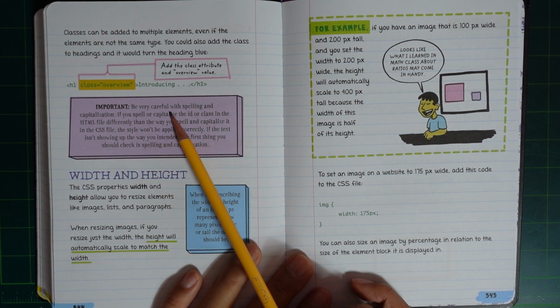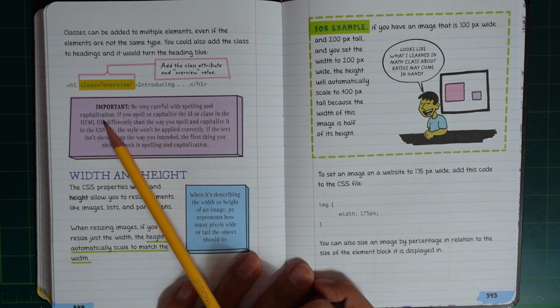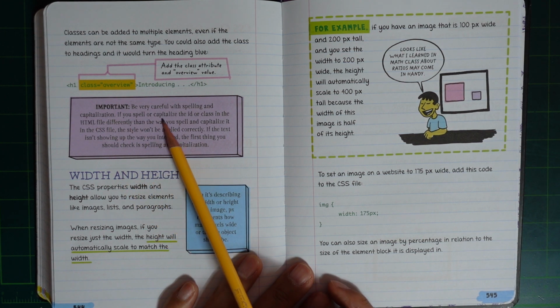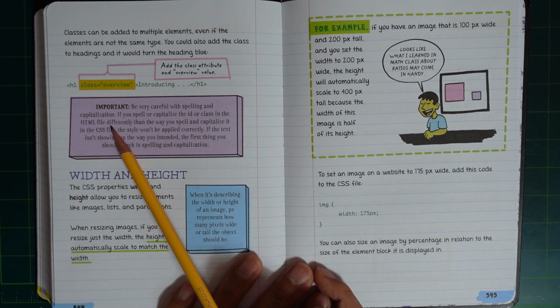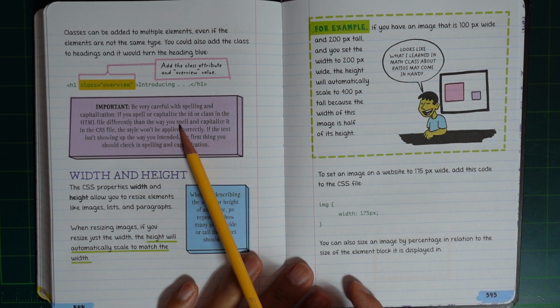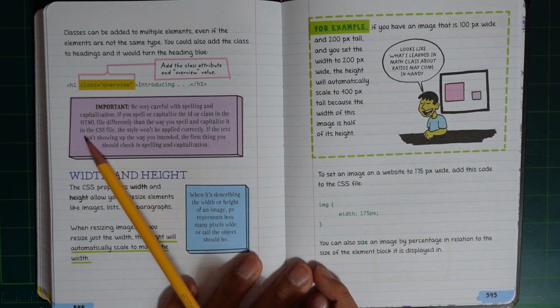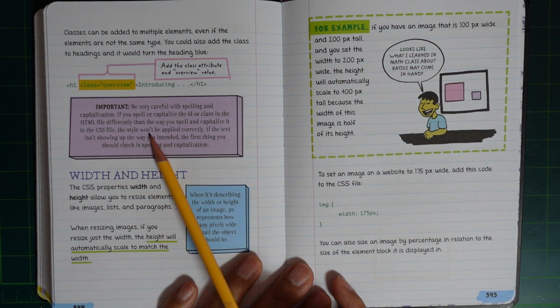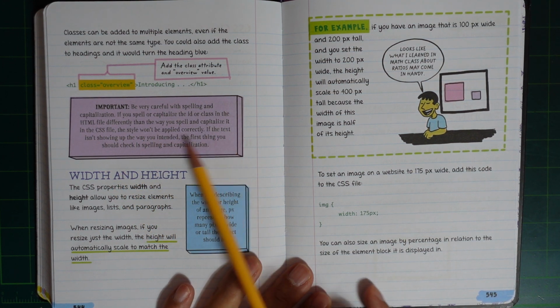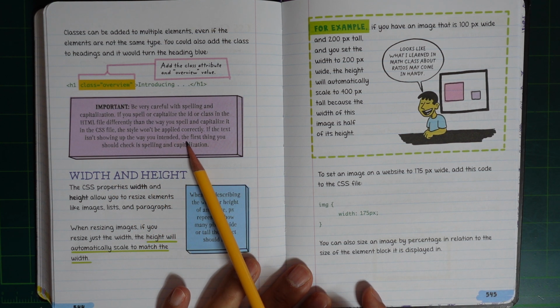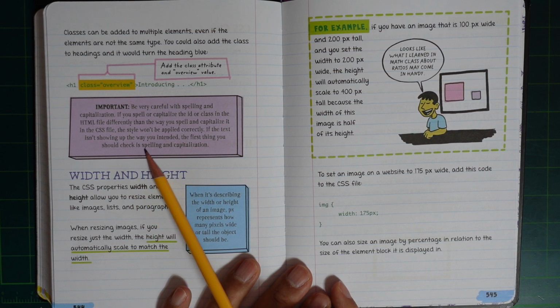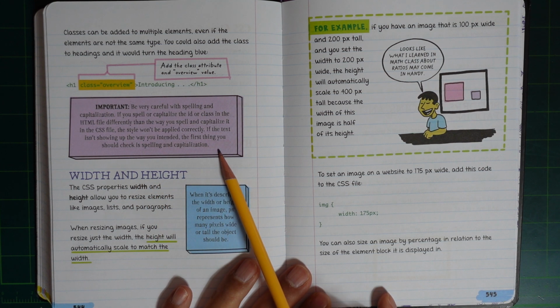Important: be very careful with spelling and capitalization. If you spell or capitalize the ID or class in the HTML file differently than the way you spell and capitalize it in the CSS file, the style won't be applied correctly. If the text isn't showing up the way you intended, the first thing you should check is spelling and capitalization.